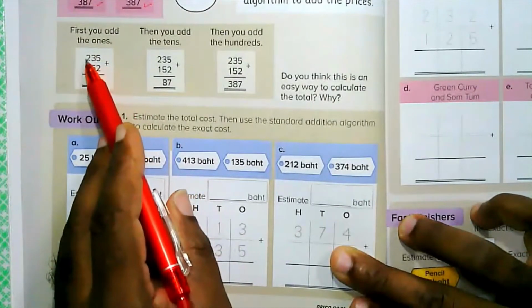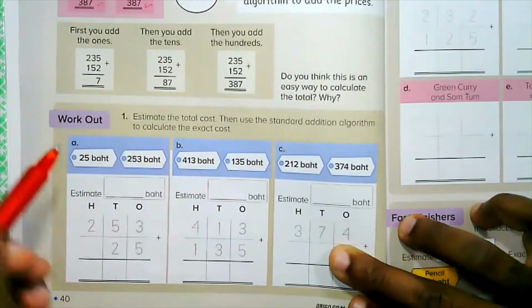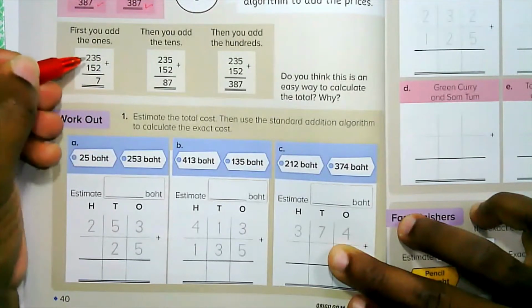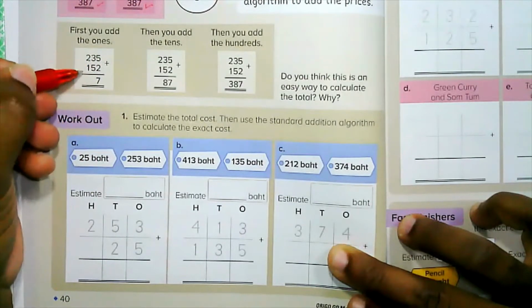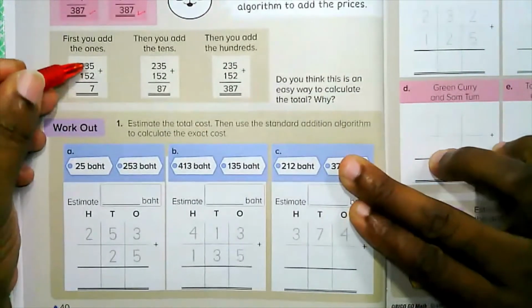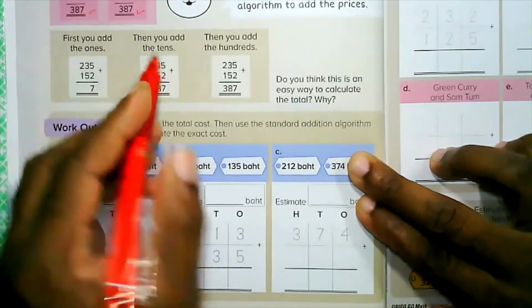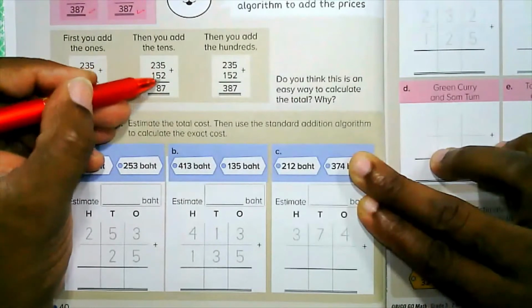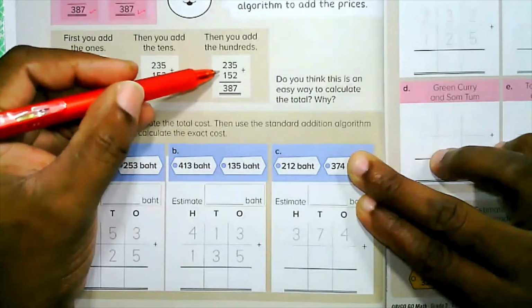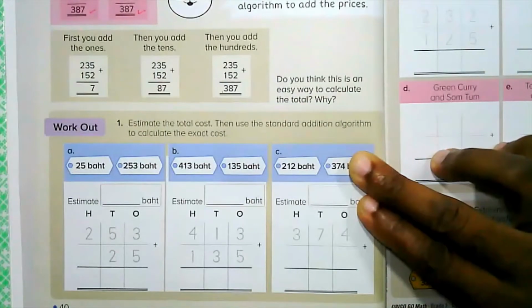You write it this way, 235 plus 152, writing the ones beneath each other, the tens and the hundreds. So we add the ones first. 5 plus 2 makes 7. Then add in the tens. 3 plus 5, 8. And the last thing we do is add the hundreds. 2 plus 1 makes 3.